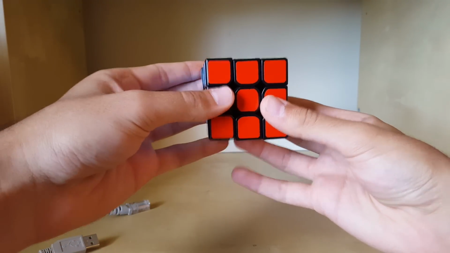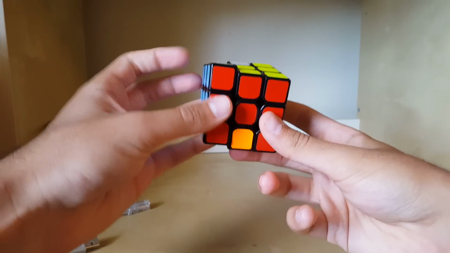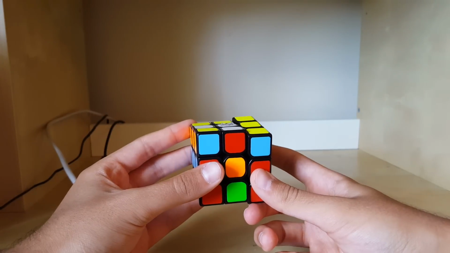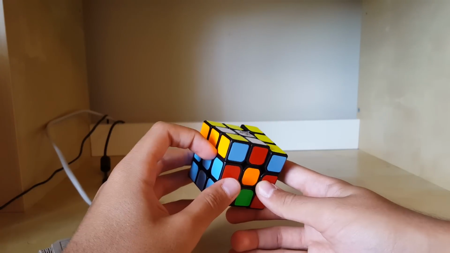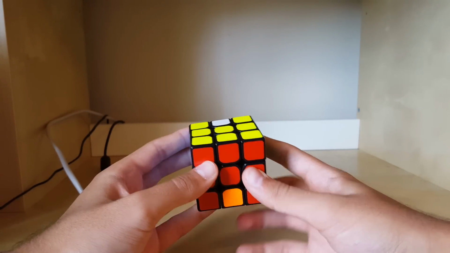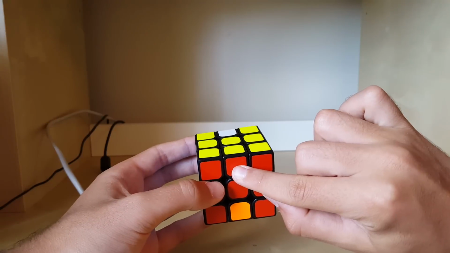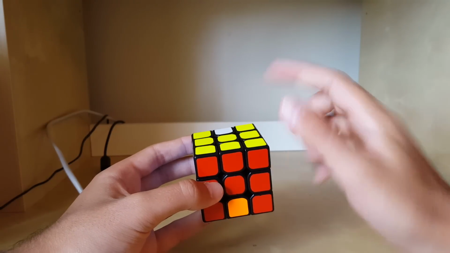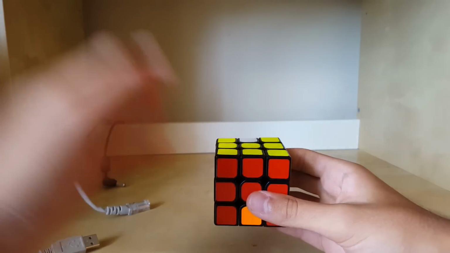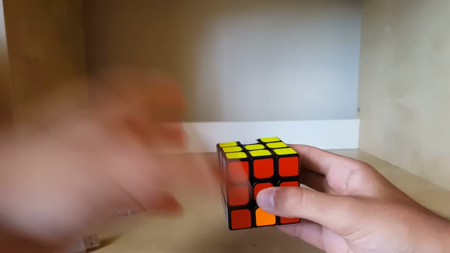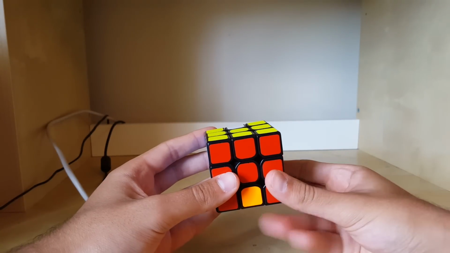I'll do another one. Okay, this one right here. This is the inverse of the case I showed two times ago. So inserting the LR edges, remember that's orange. Okay, orange is opposite to red. So we either do U2 or M2. But for this case, this is the first case I've shown that you have to actually think about the centers. So we know we either have to do a U2 or an M2.